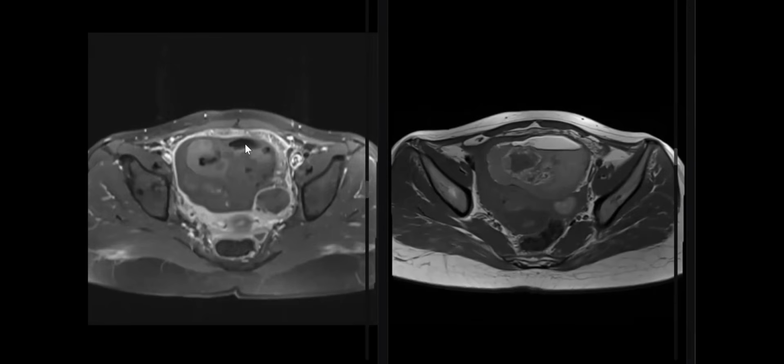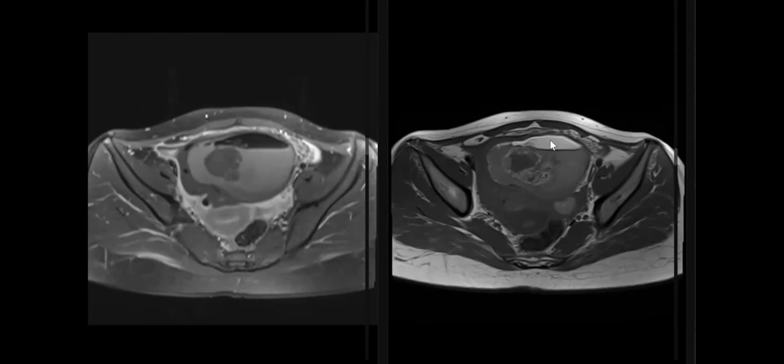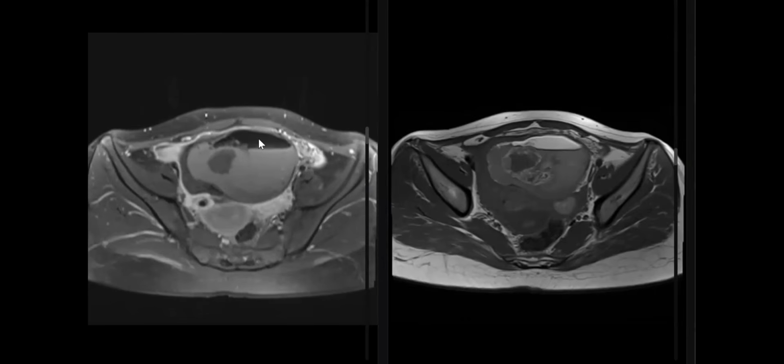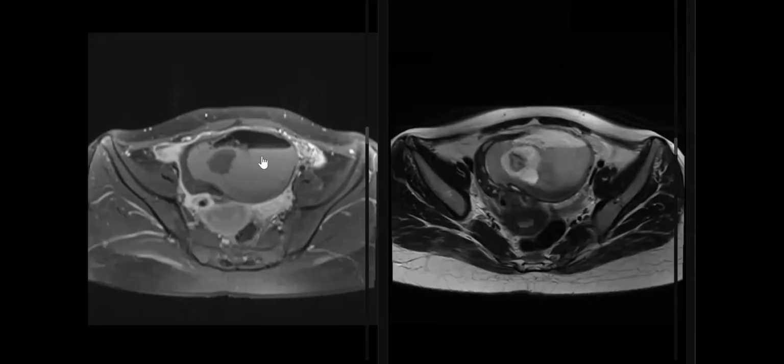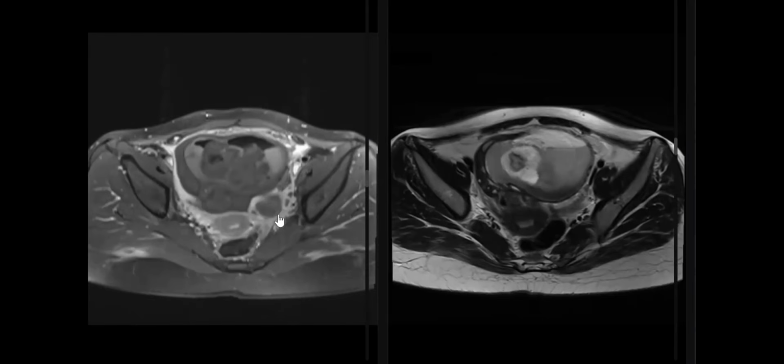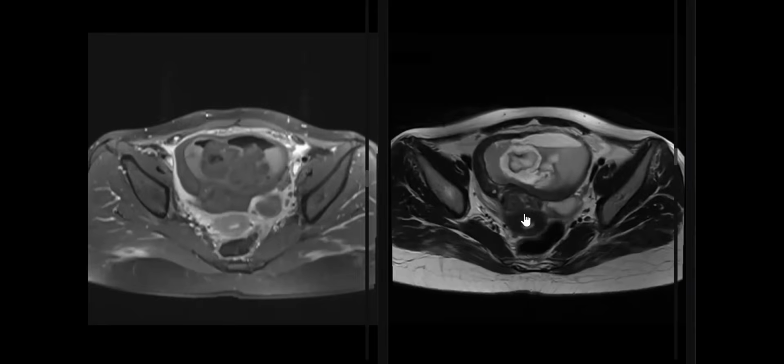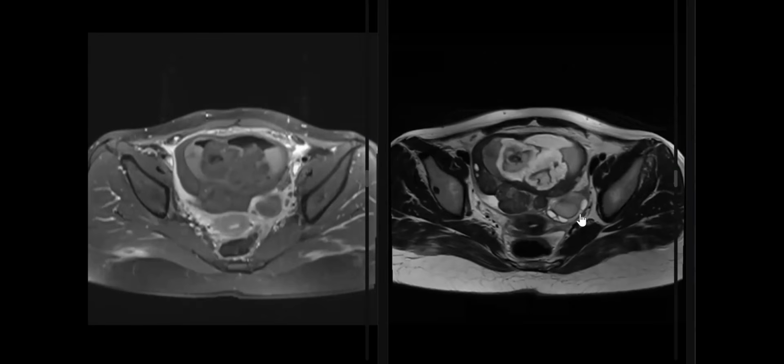This is fat sat post contrast. So it confirms a fatty component anteriorly. Good. Fat fluid level. This confirms the ovarian dermoid. It's definitely a dermoid. This is number one. Number two, in the enhanced study, let's see the normal left ovary. Normal stroma, normal enhancement of the left ovary.